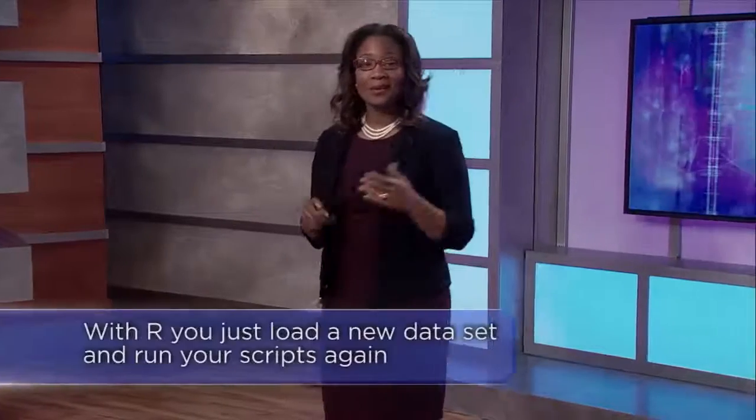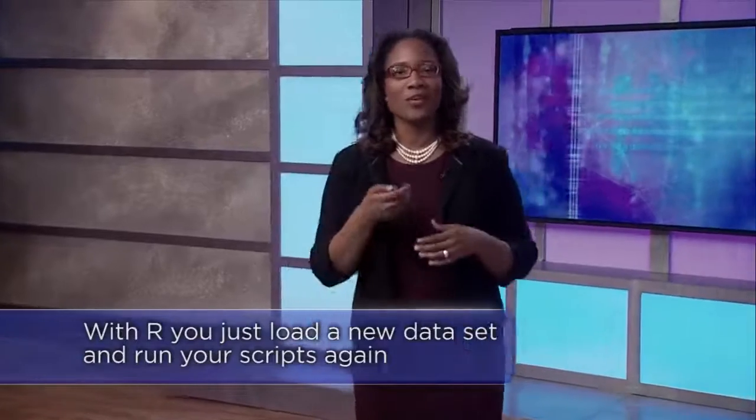Now, you may ask, what about programs like Excel? Well, it has several benefits. First, people are super familiar with spreadsheets, and it's easy for them to do minor data analysis on a small, clean data set. It's easy to get a quick and dirty look at the data and do a simple one-time analysis. With spreadsheet programs like Excel, a lot is accomplished through mouse clicks, which is a great user experience in the moment. But if you want to recreate your work with new data, it can be time-consuming and often monotonous. With R, you just load a new data set and you run your scripts again.